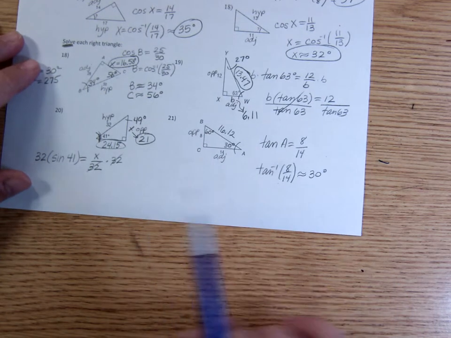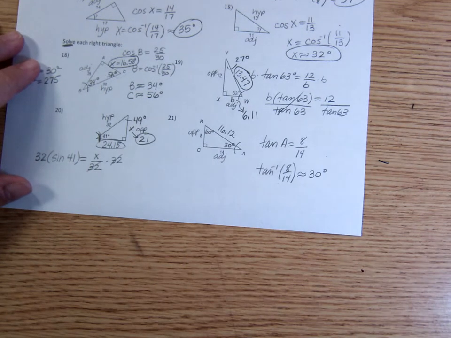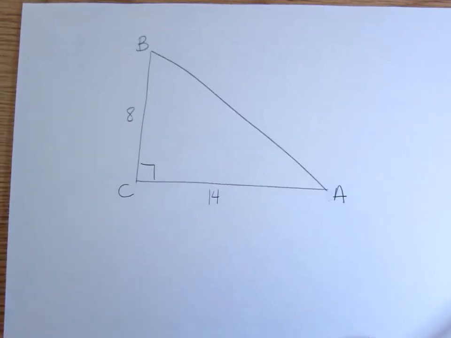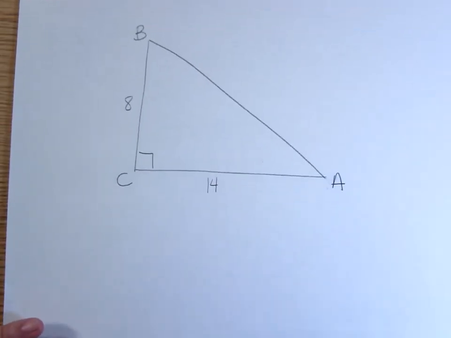So number 21, since I wrote all over it previously, I went ahead and redrew it so I could talk about it from scratch. In this one I have two side lengths given, but I don't have a single one of the acute angles. I don't know angle A and I don't know angle B. That means I'm going to have to find those. And it's when finding angles that I need to use my inverse functions. So I'm going to have that happen here.